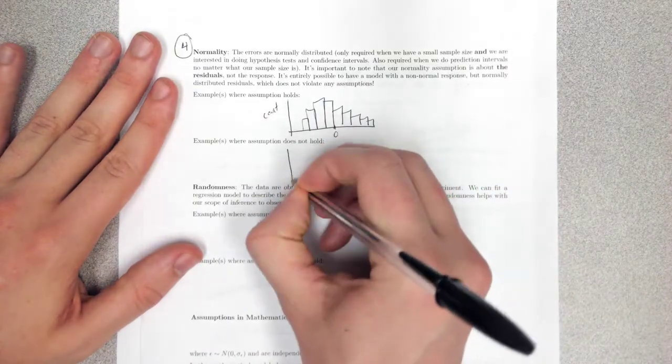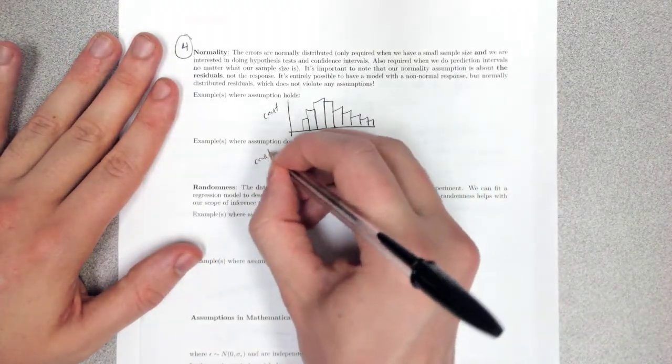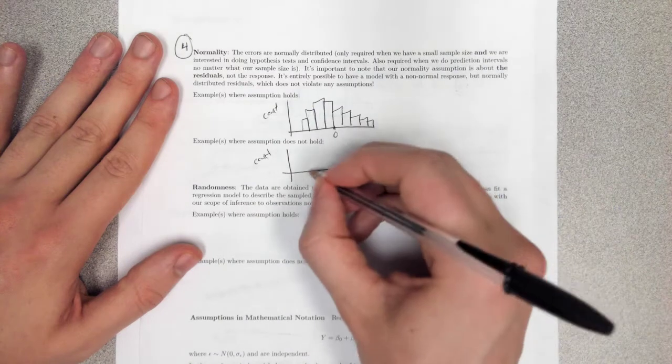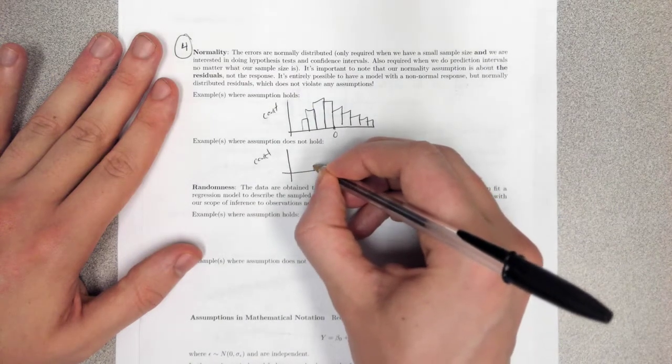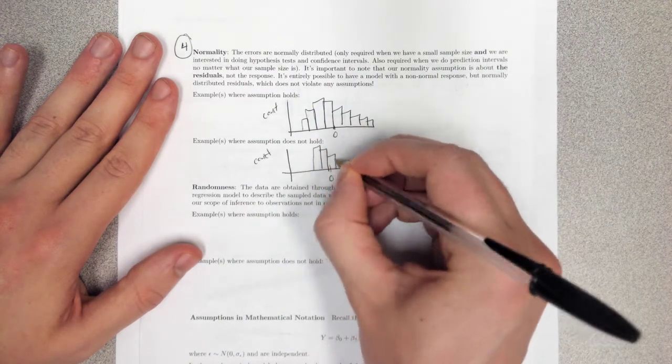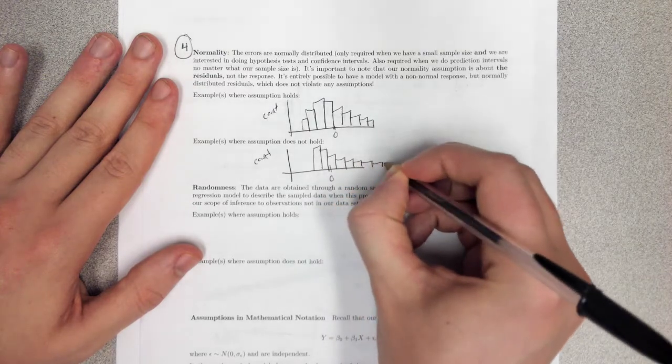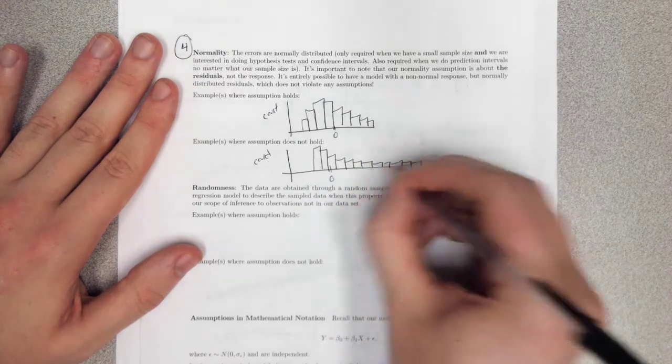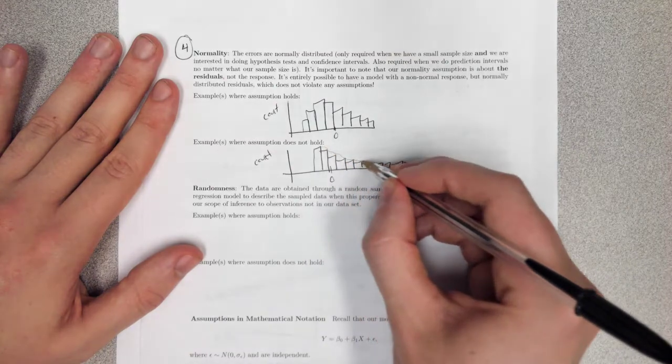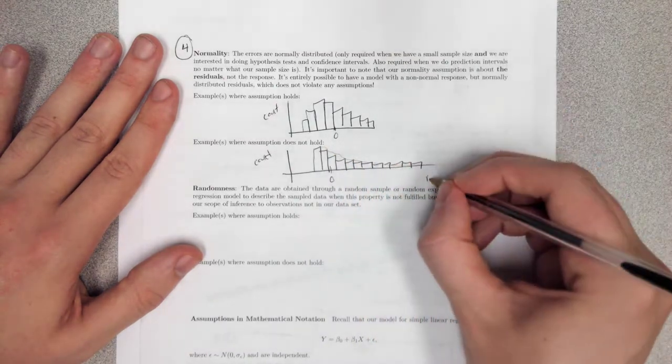Something where it wouldn't hold might be something like this. And so here we're seeing that the residuals are very, very skewed.